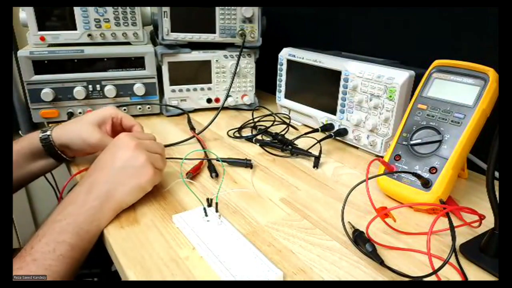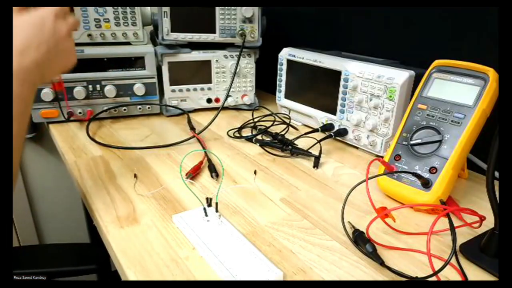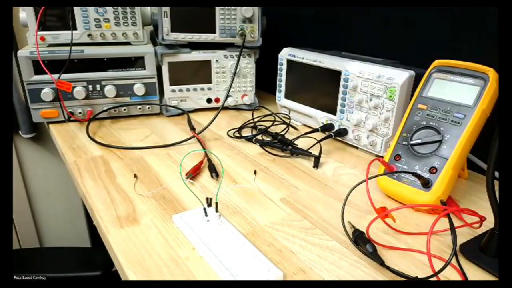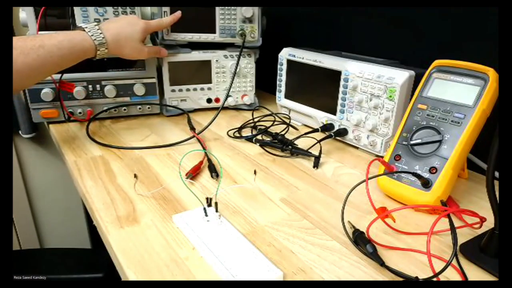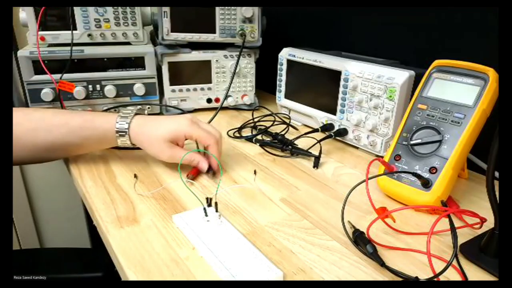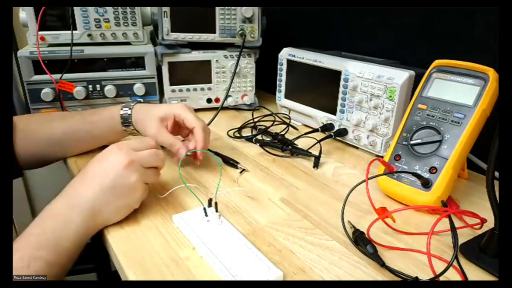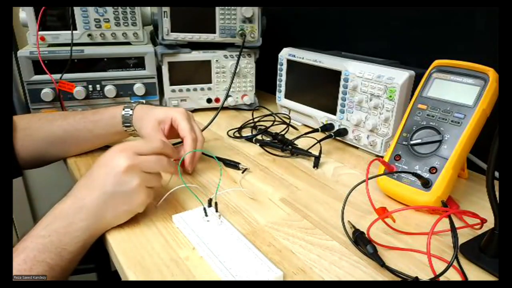And we don't need the DC voltage because we wanted to have a transient system. To do that, we're using the signal generator here. And what we want to do is apply a step voltage.